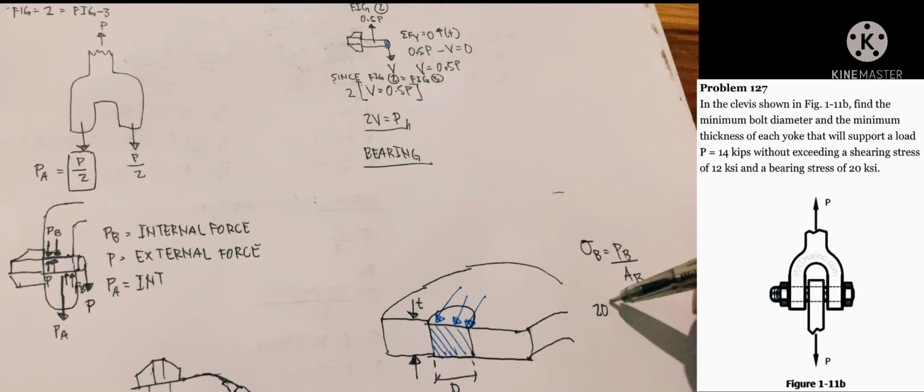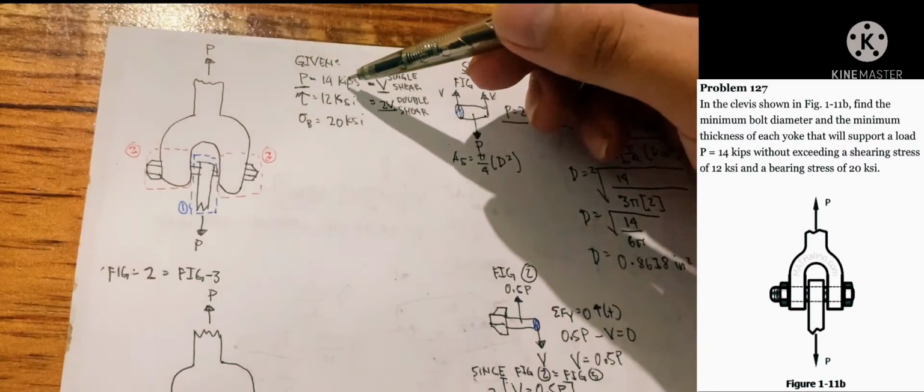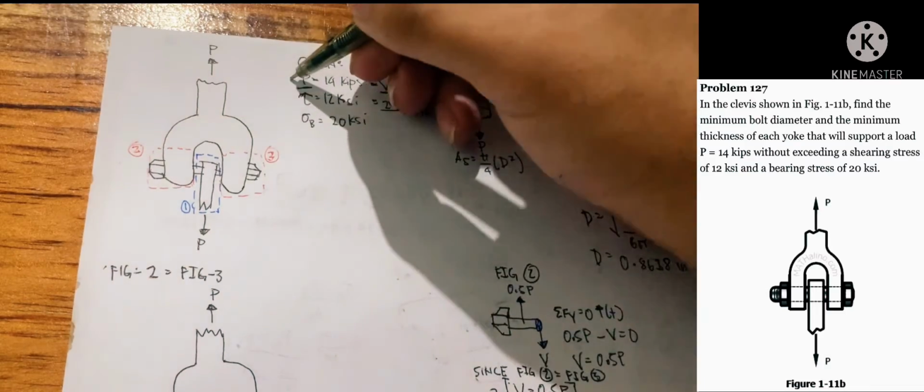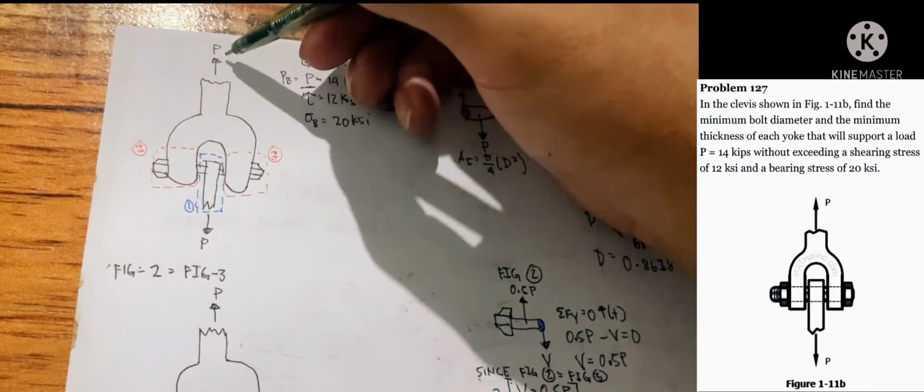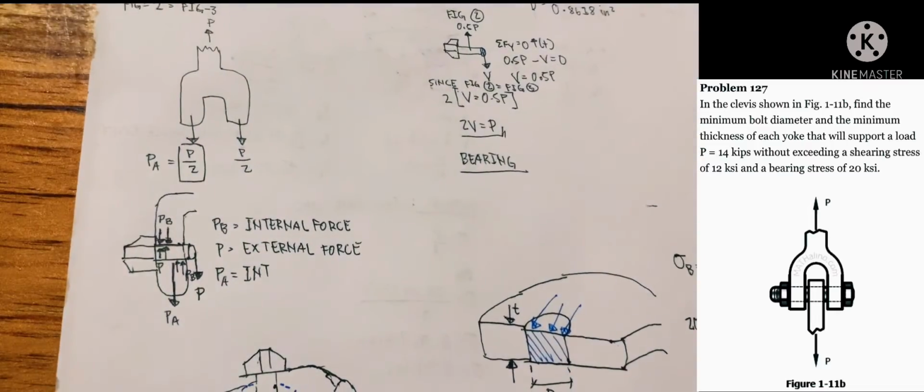We did not draw. Anyways, you can already imagine the effect of our surface tilting our clevis pin to the clevis. That is the effect. So P is of course equal to our P sub B.